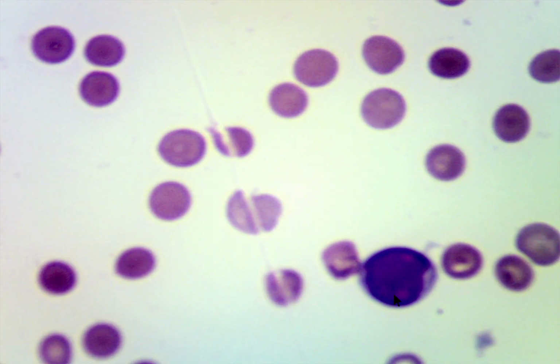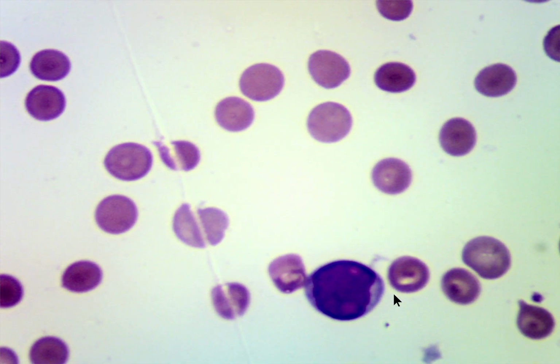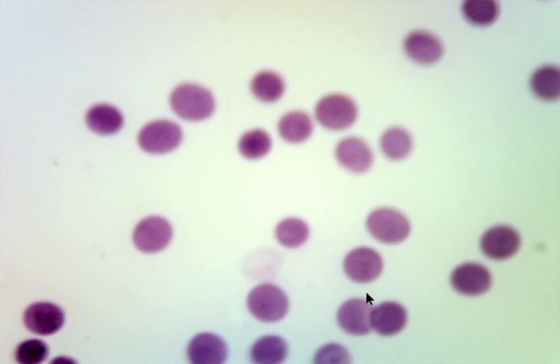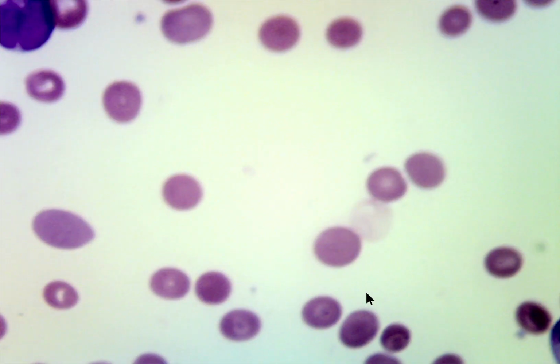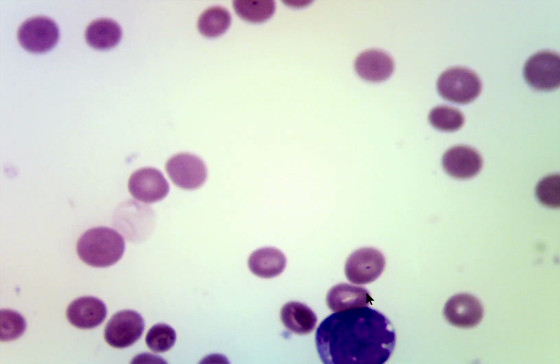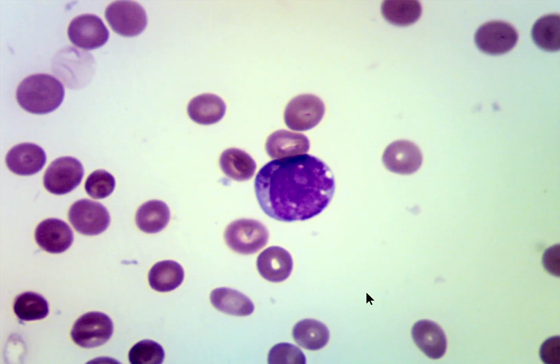So the journey should continue, observing several at least of these blasts. Again, very smooth cytoplasm, 2 distinct nucleoli present, scant cytoplasm. This is a blast as well. Until we come to a cell like this. And this cell is a blast, a very large and distinct nucleolus present in here.